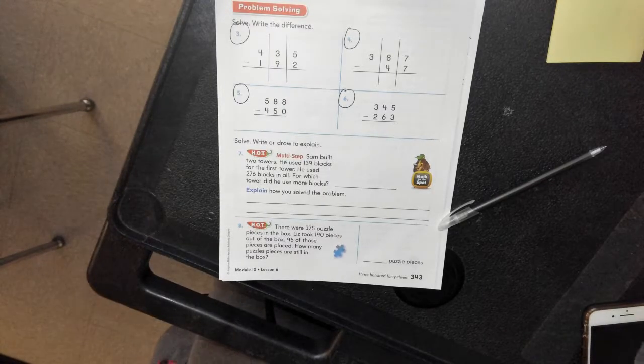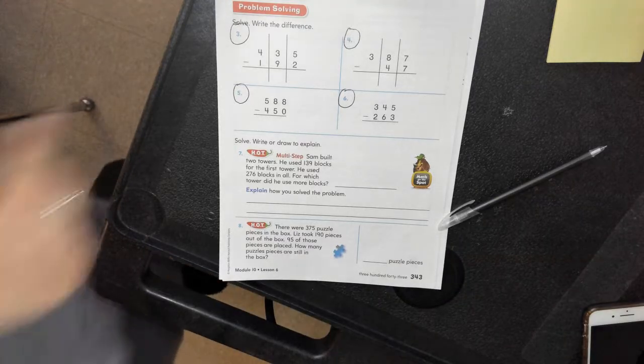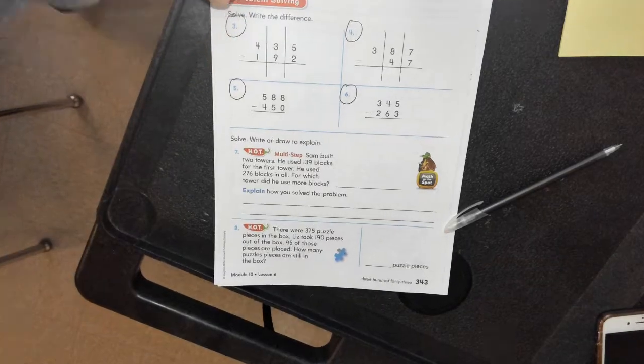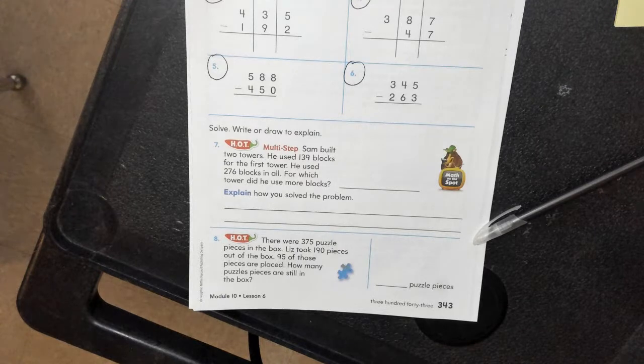Everybody should be looking at our hot problems. Number 7 says, I'm waiting till we're all in slam position.